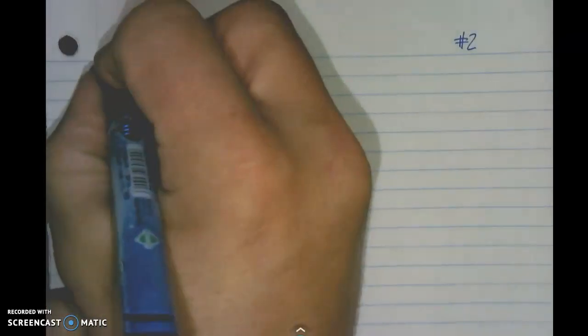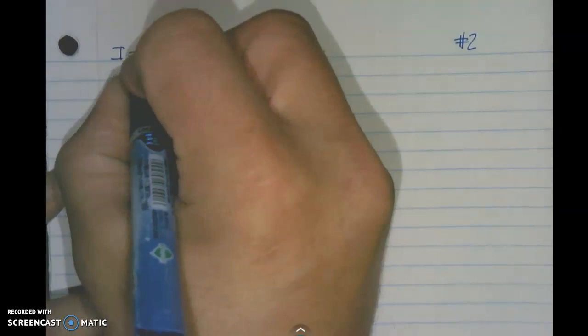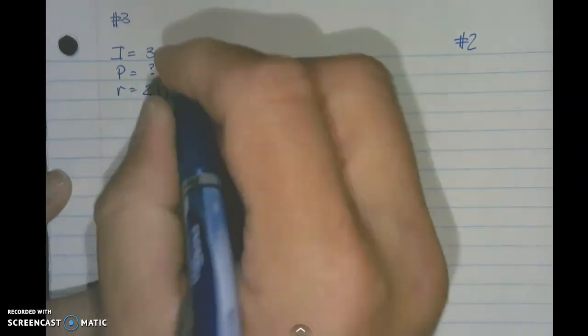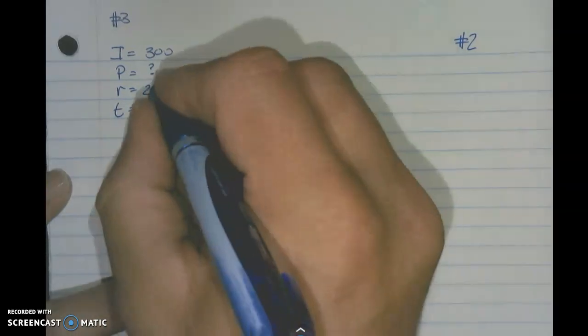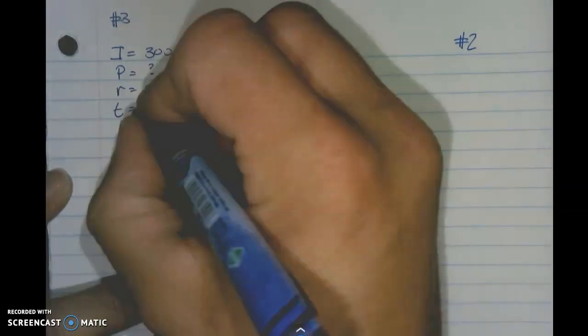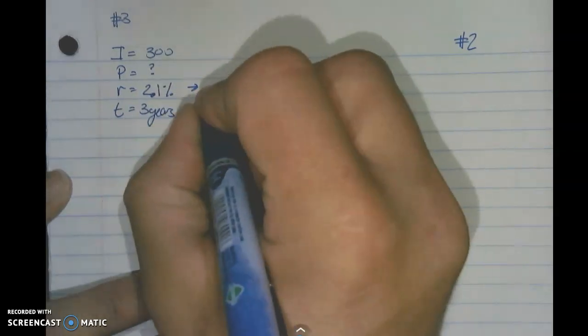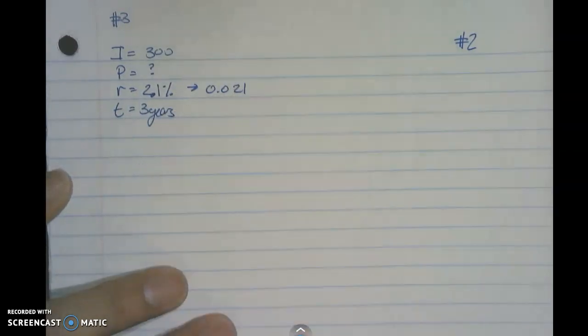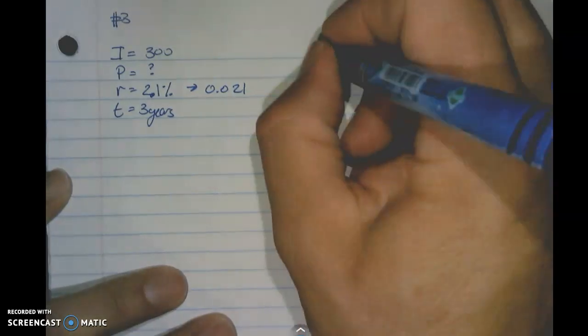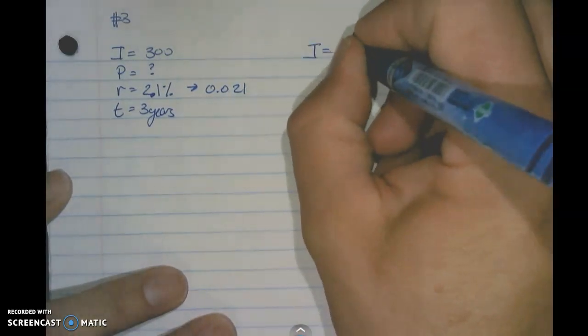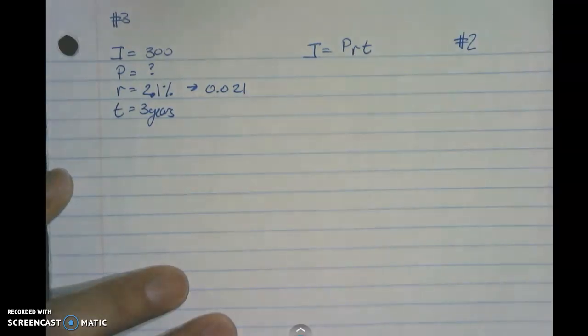So what we can do is, this is number 3, by the way. I can tell you I have the interest. My principal could be unknown, and my rate would be 2.1%. My time will be for 3 years. Okay. So this time my principal is unknown. So what I need to do is first convert that rate into a decimal. If I just write my simple interest formula, just like that, I can go in and fill it in.